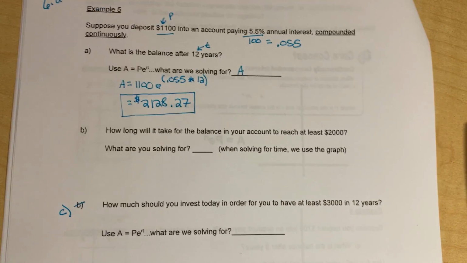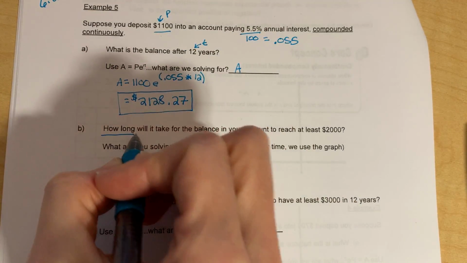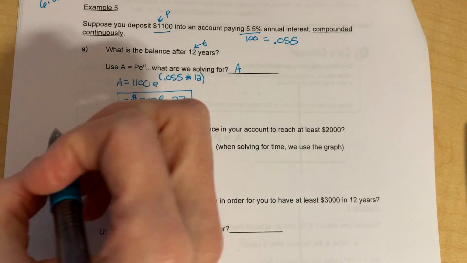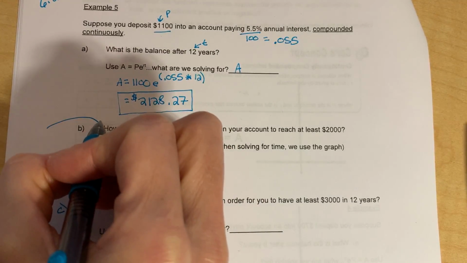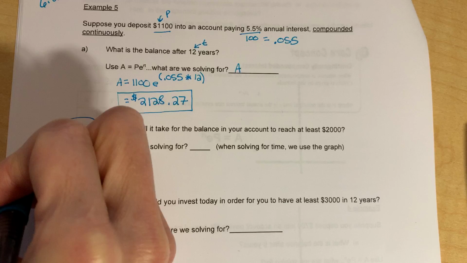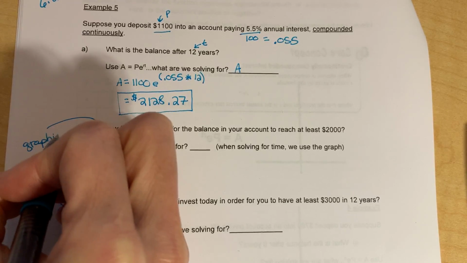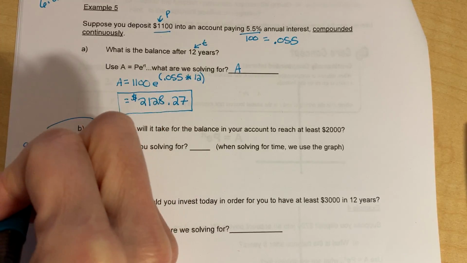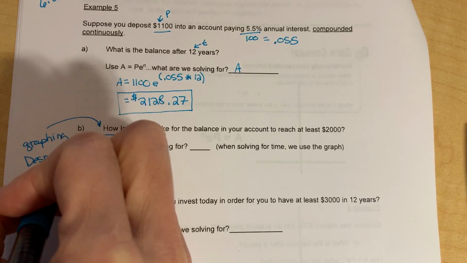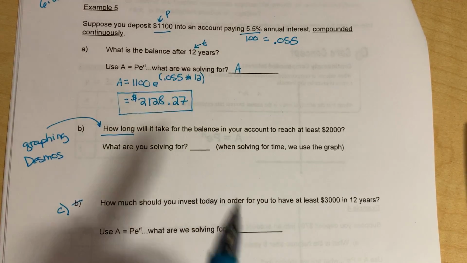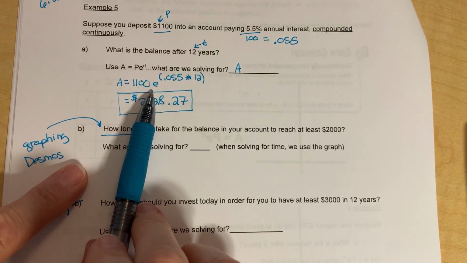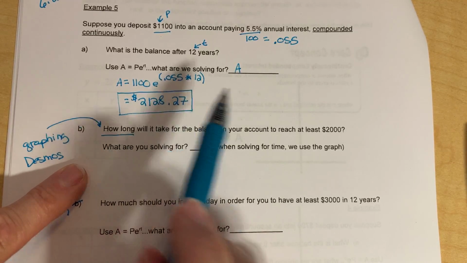Okay, part B, right away I notice this says how long. So I want you to make a note when it says how long. We're going to solve this by graphing in Desmos. Okay, so it's the similar equation to here, but what we're solving for is our time.